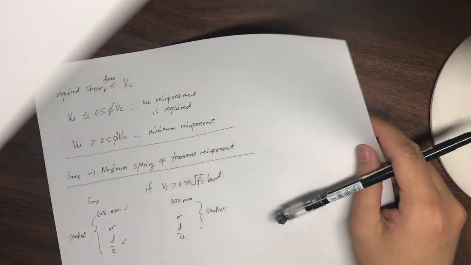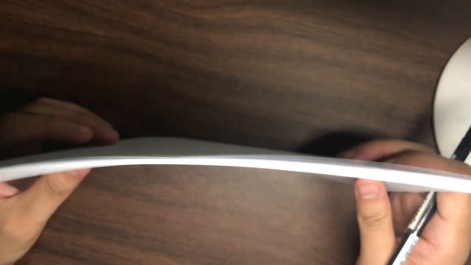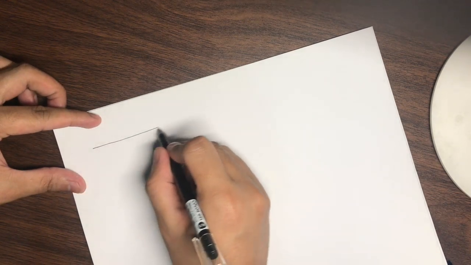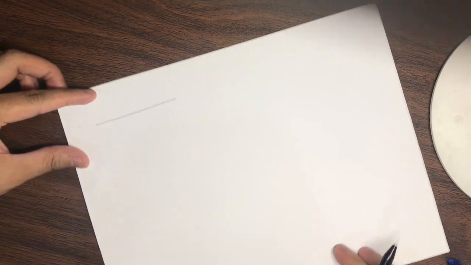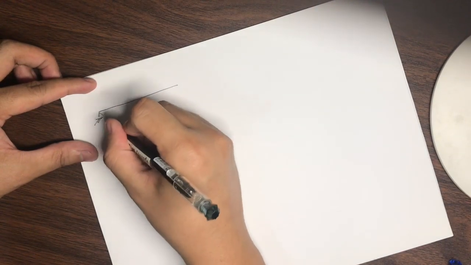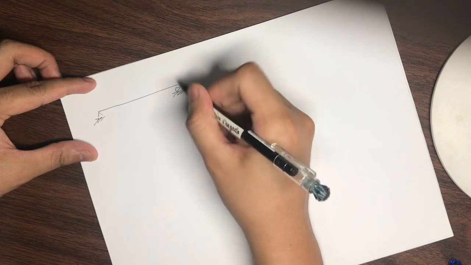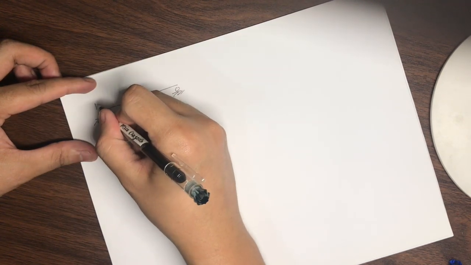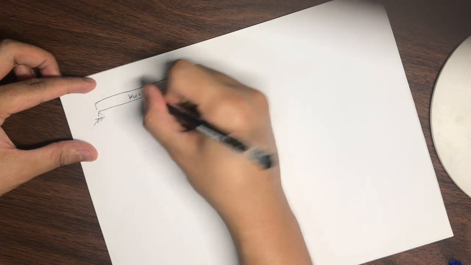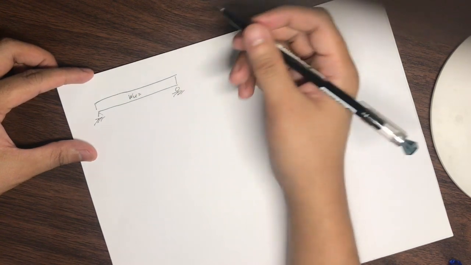Now, let's have an example. So for example again, you will be given a simply supported beam. Let's have here your supports. And again, a uniform load. Let's say the uniform load is already an ultimate load.